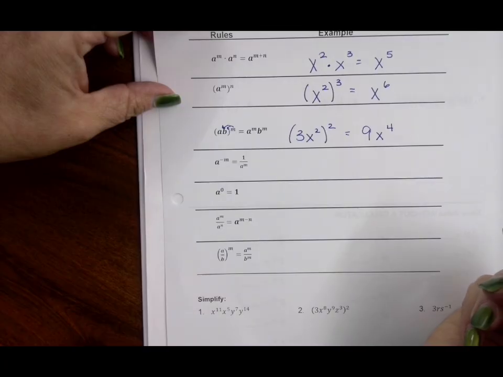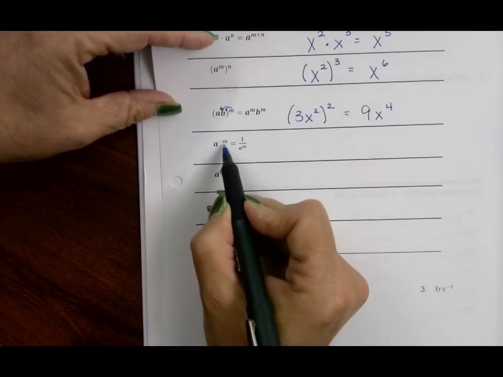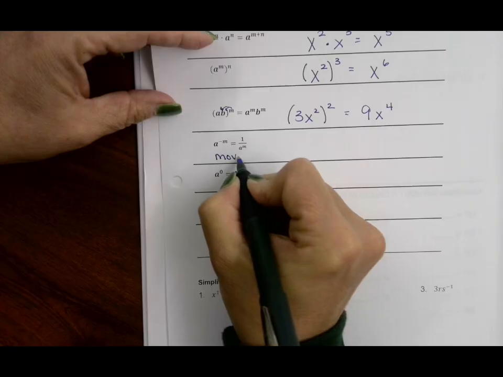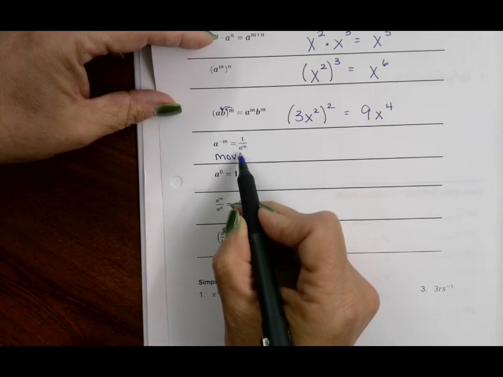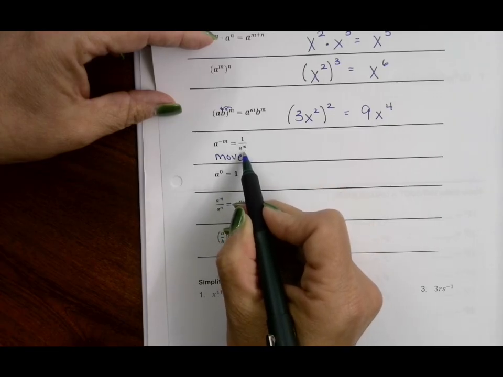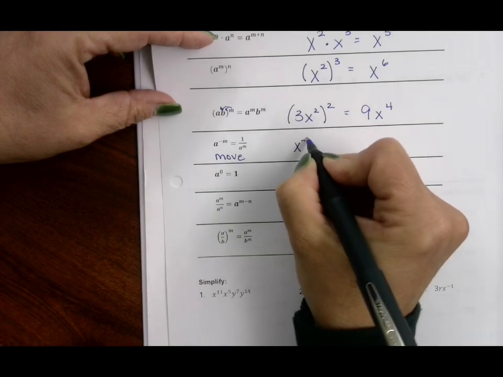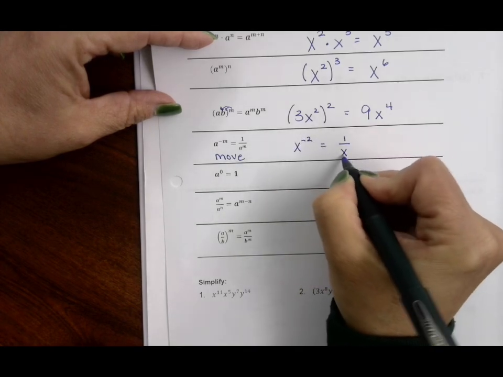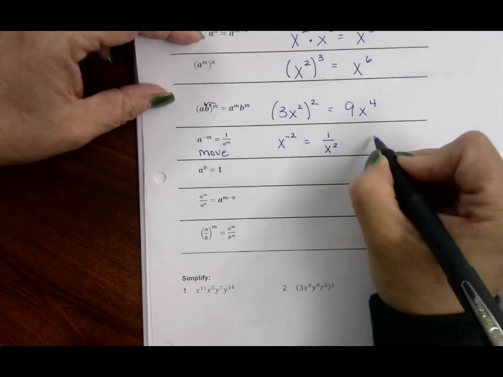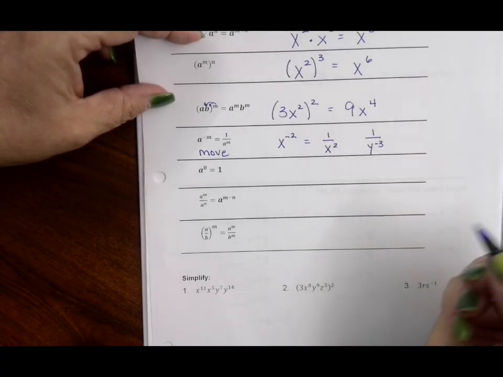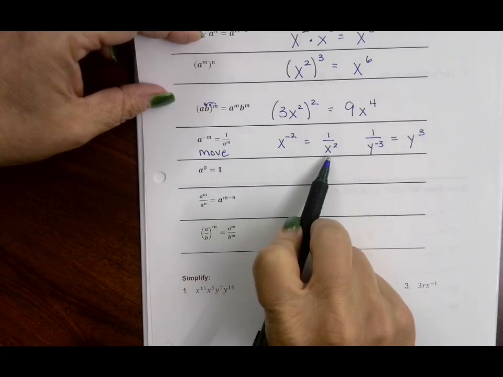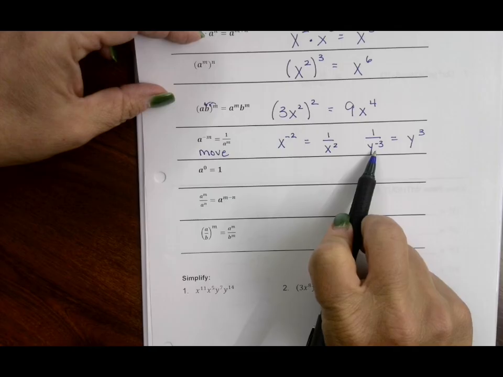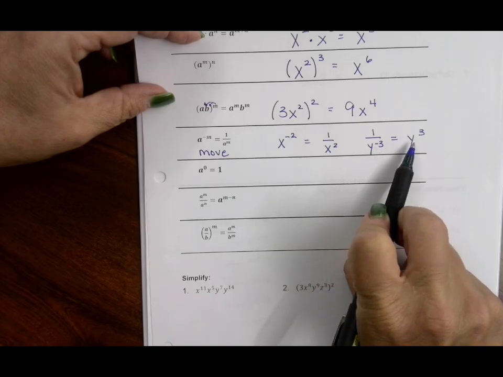A negative exponent means move. When we have a negative exponent in the top, we move it to the bottom. If we have a negative exponent in the bottom, we move it to the top. And when we move it, it becomes positive. For example, x to the negative 2 would become 1 over x squared. If I had 1 over y to the negative 3, this would become y cubed. So when we move it to the denominator, it becomes positive. If it's negative in the denominator, we move it to the numerator and it becomes positive.